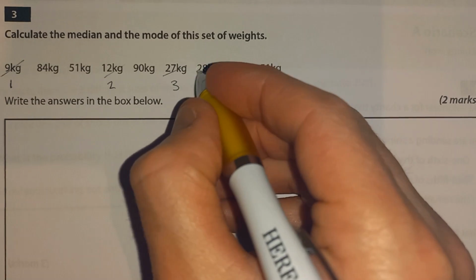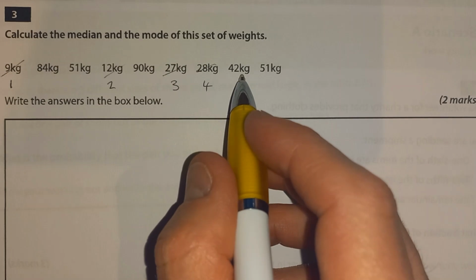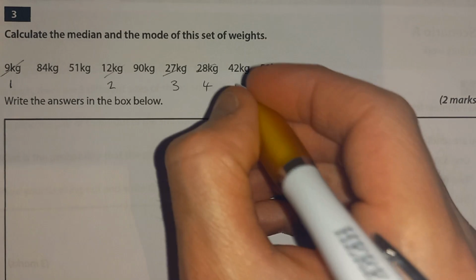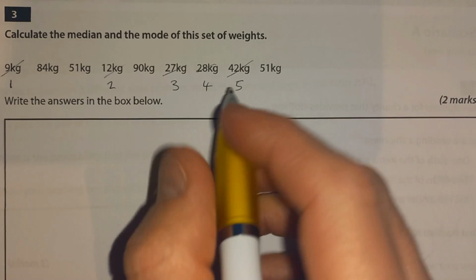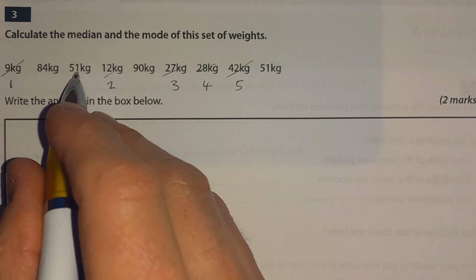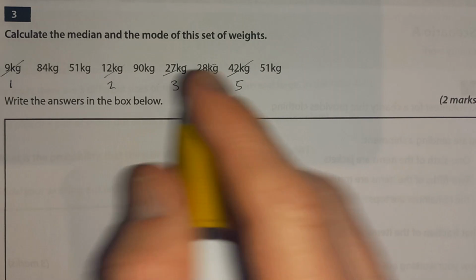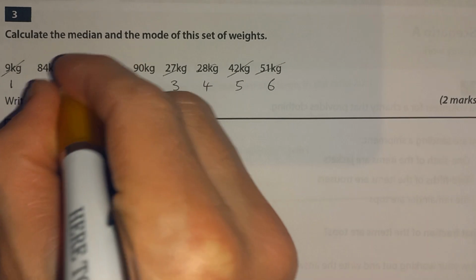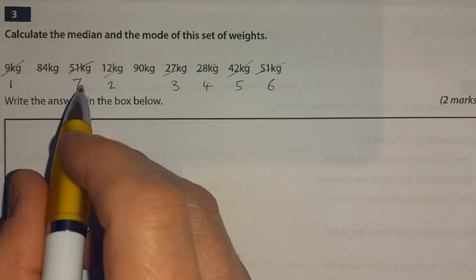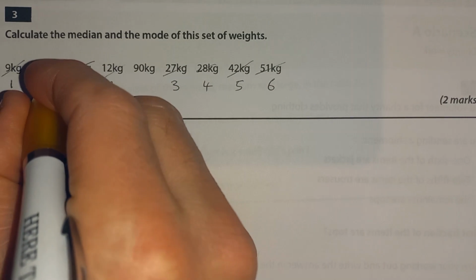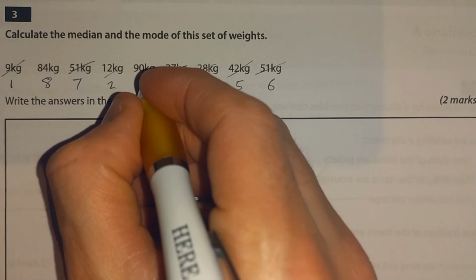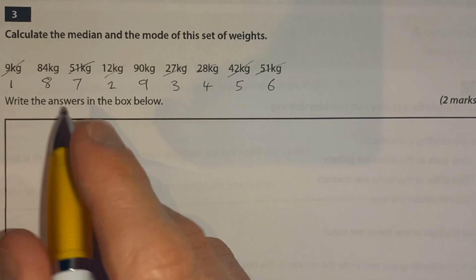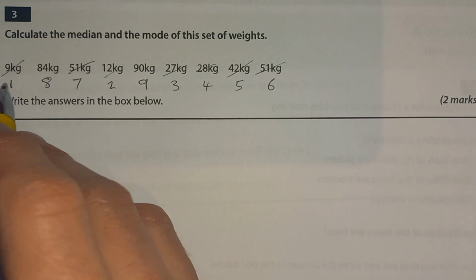What's the next smallest after those? 42, that one. Then we've got a 51, and another 51. Those are bigger, and it doesn't matter which order we do these, we're going to have 6 and 7 for those two. Then 84 would be our 8th, and 90 kilos, 9th. Right, so now I've ranked them, I can write them out in order.